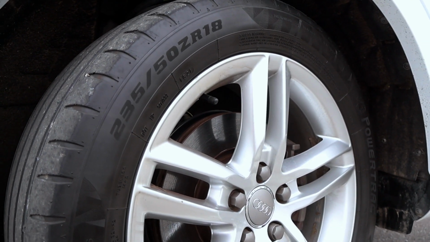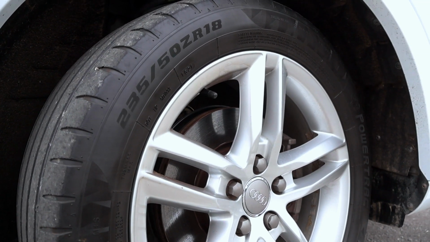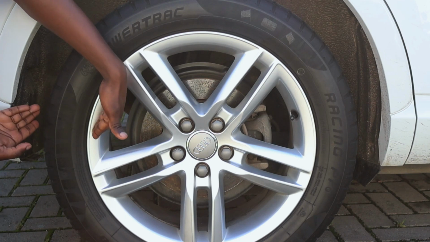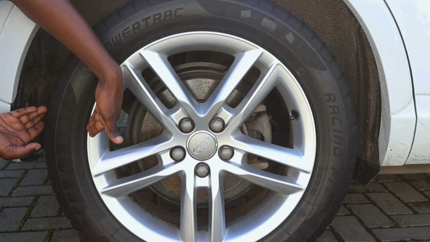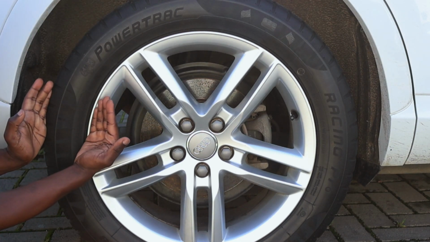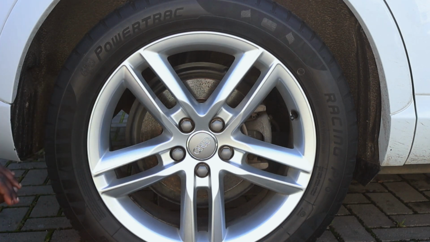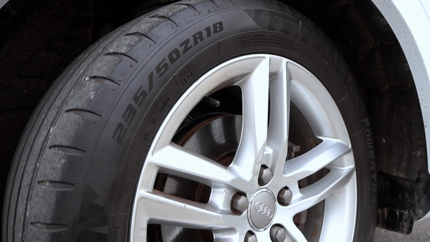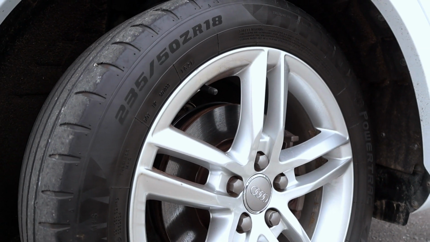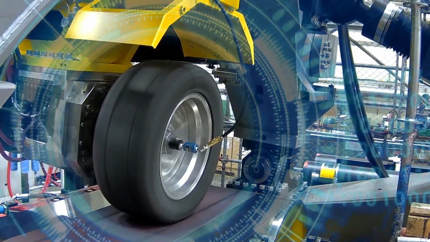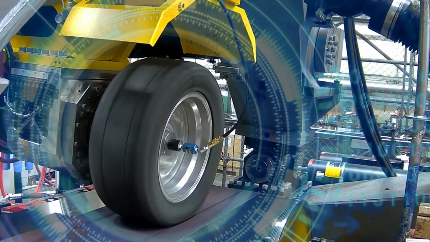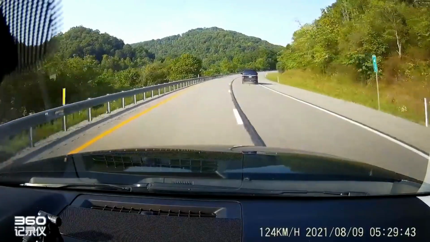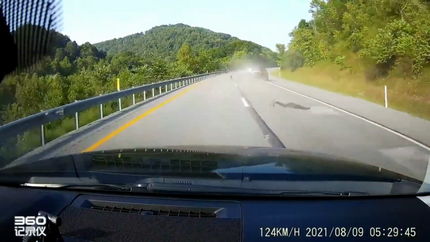50, the profile ratio of the height to the width in percentage, this being 50%. In simple visual terms, if this number is bigger, then there is more tire between the rim and the edge of the tire. The letter indicates the max speed rating at which this tire can go, Z being 240 kilometers per hour. It is very important to know the limitations of the tires to avoid catastrophic scenarios.